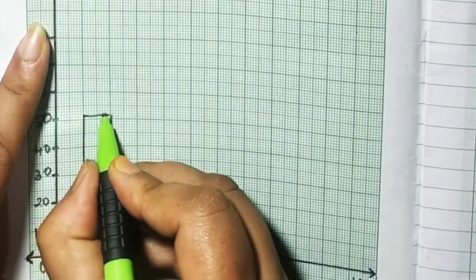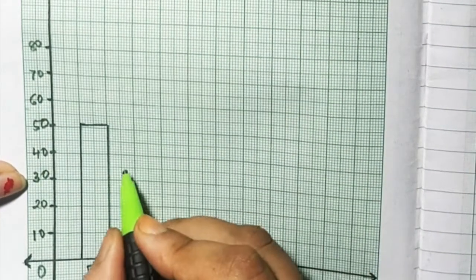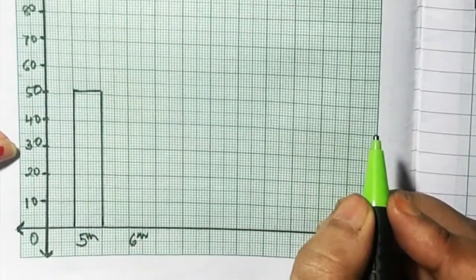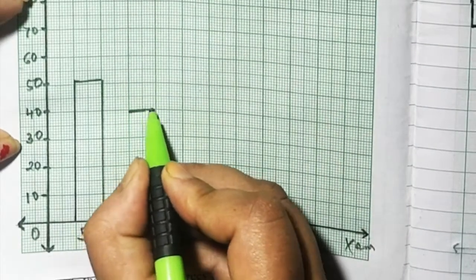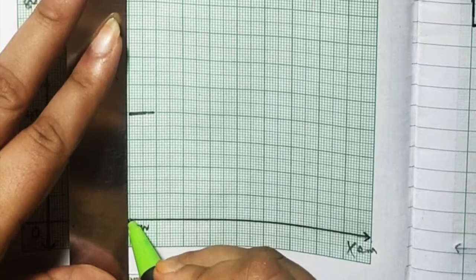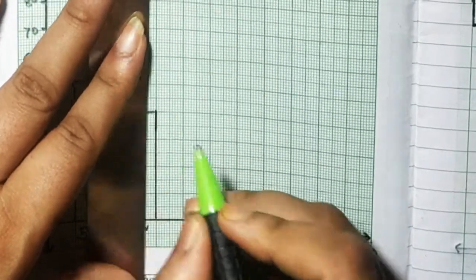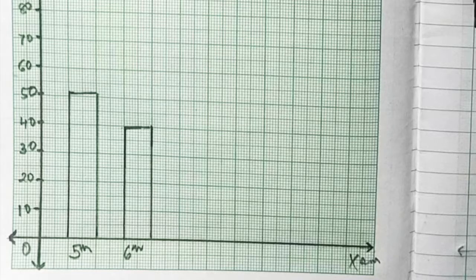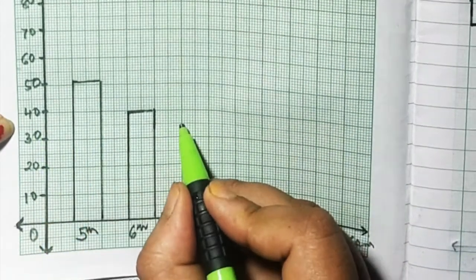Then the 6th is 40, so the 6th will come here. I'll leave one block here. First I'll draw the total column, then I'll divide it. The total of the 7th is 35, so between 30 and 40, this big dark line will be 35.